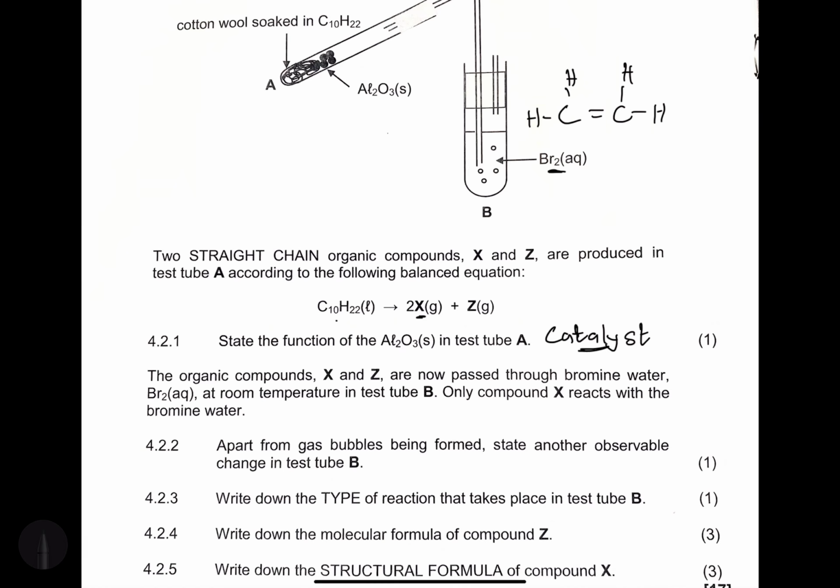Anytime, remember that bromine water is brown in color, right? Once it reacts with an alkene, it reacts spontaneously. By the way, if you've got an alkane, it would not react unless you put external energy in the form of UV light, right? So in this case, bromine water is usually brown, but once it reacts, it becomes colorless. So you'd say the solution moves from brown to colorless.